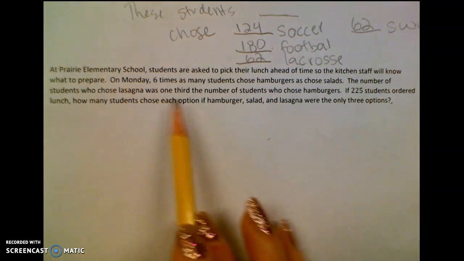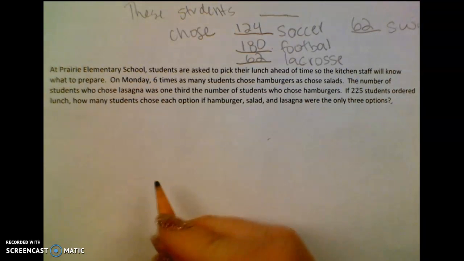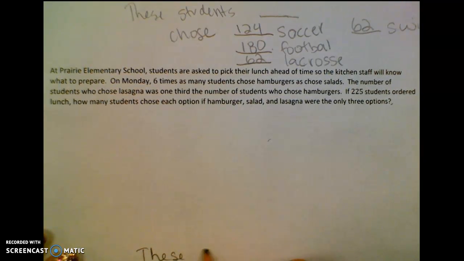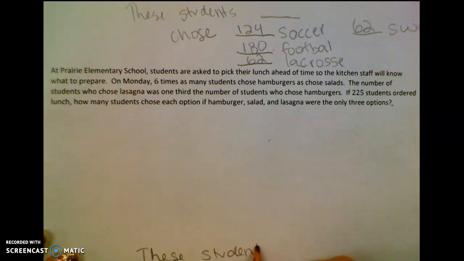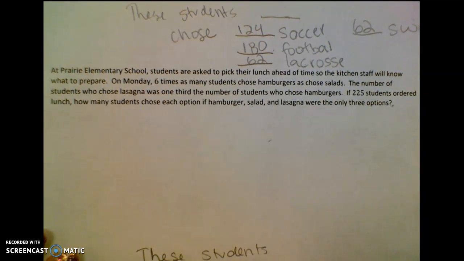So how many students chose each option of hamburger, salad, and lasagna? Let's write something like, these students chose blank chose hamburger, blank chose salad, and blank chose lasagna.